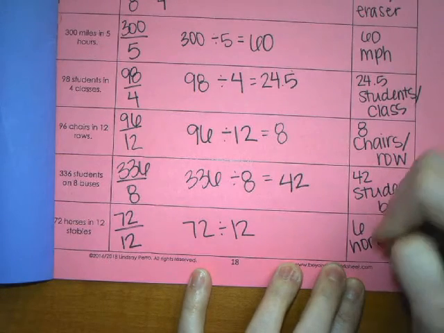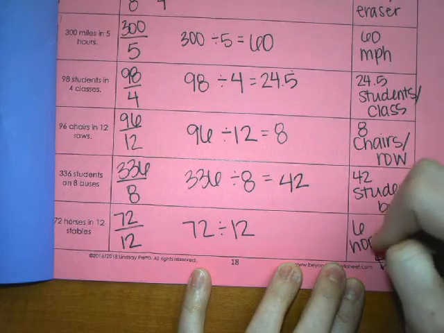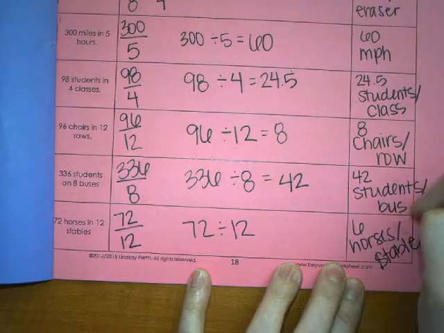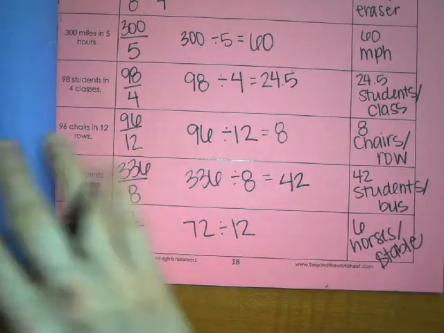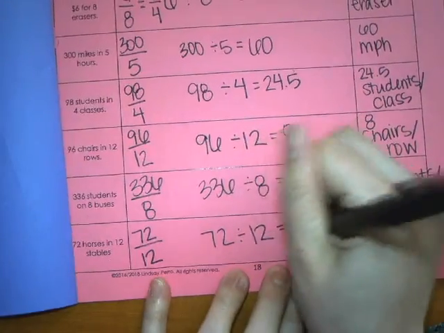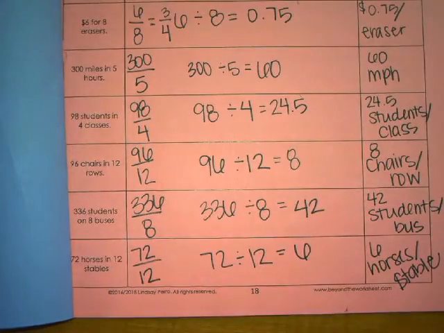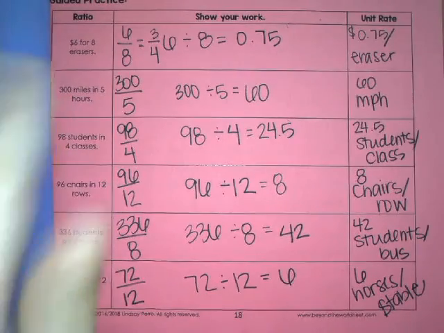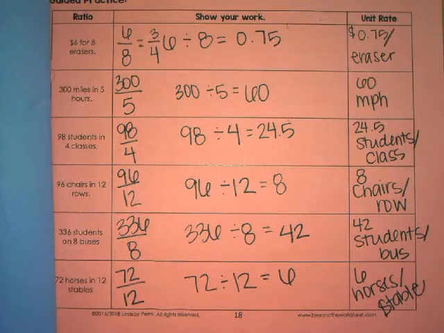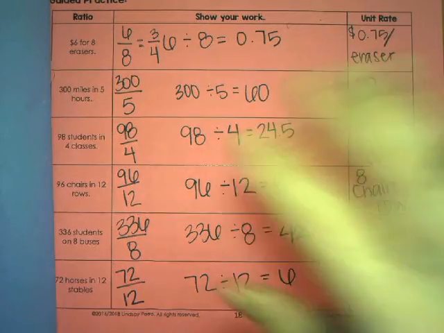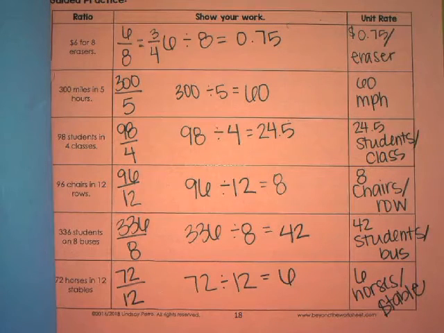There we go. 6 horses per stable. Questions, you guys? So that is pretty much all I expect for homework to look like, okay? Please make sure you label properly, because if you don't, even if you get the right answer, your answer is wrong. Is that understood? Very important to label properly.